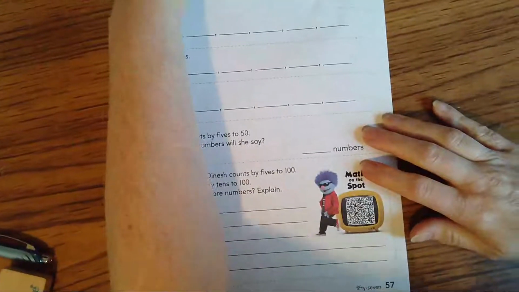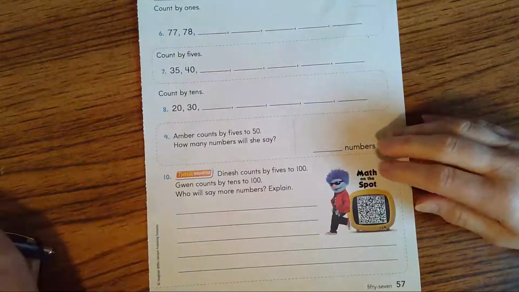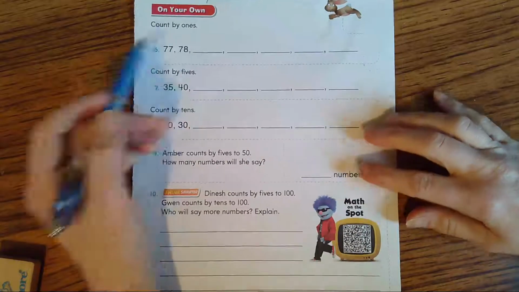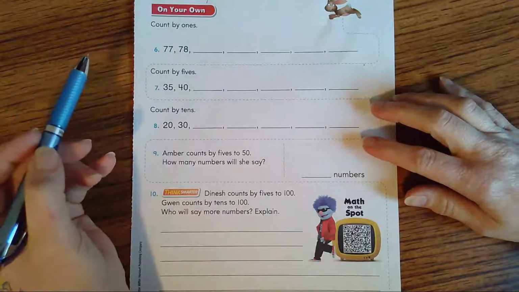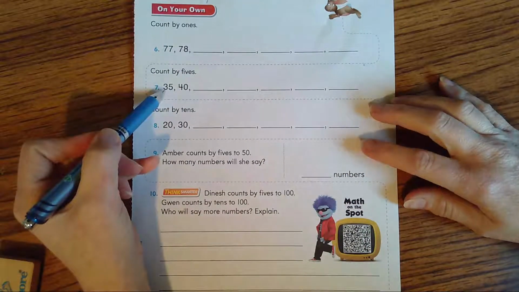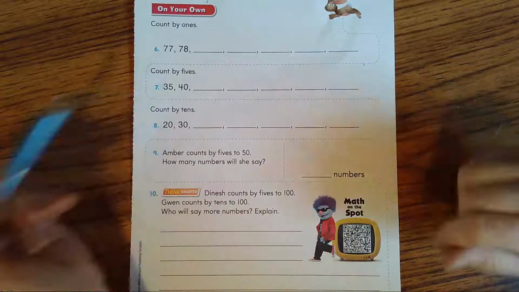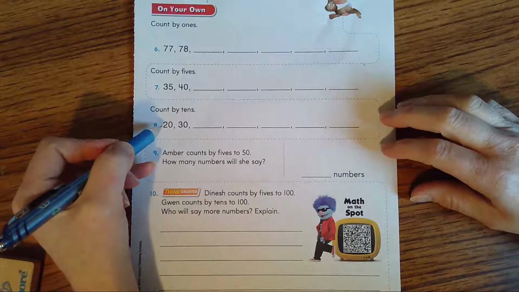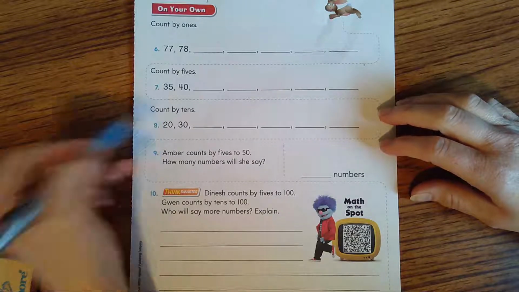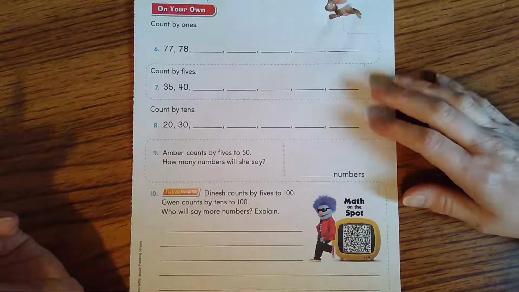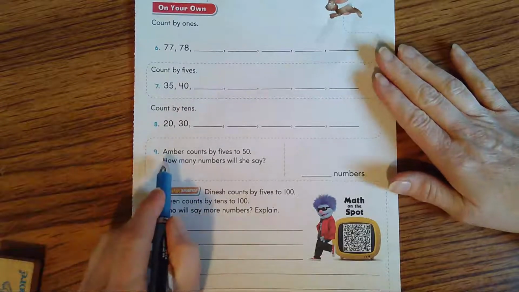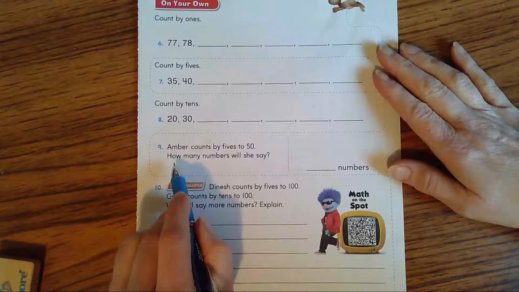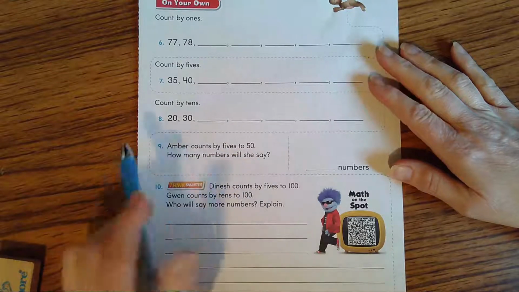So first off, we're going to count by ones. Pretty simple. 77, 78, 79, and so on. Then here we're counting by fives. Pretty simple. For here, we're counting by tens. Not too hard. For here, Amber counts by fives to 50. How many numbers will she say?